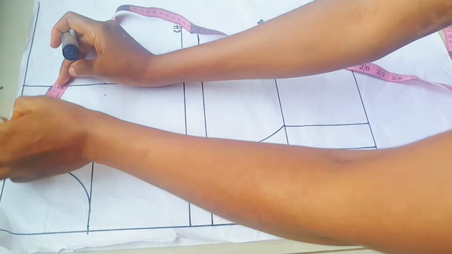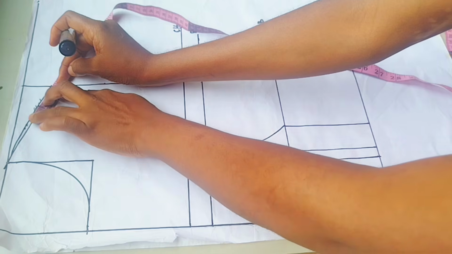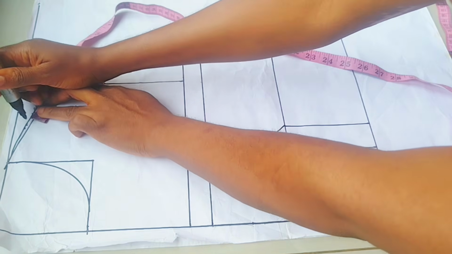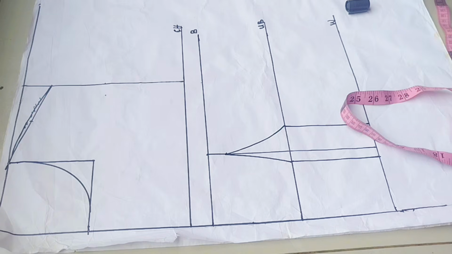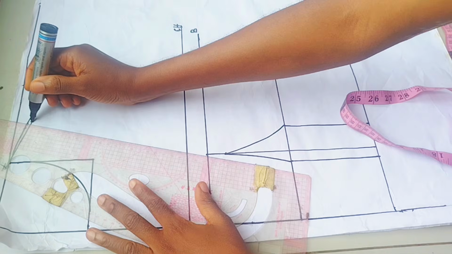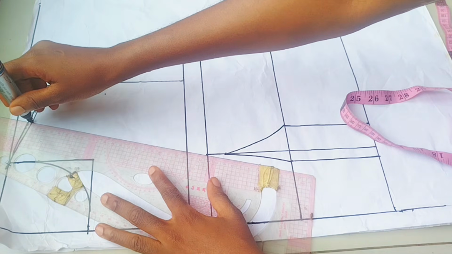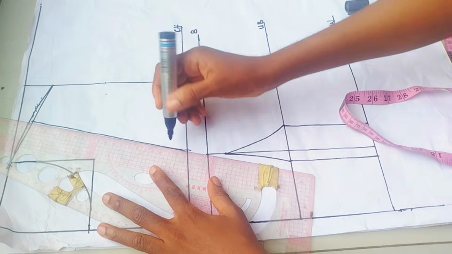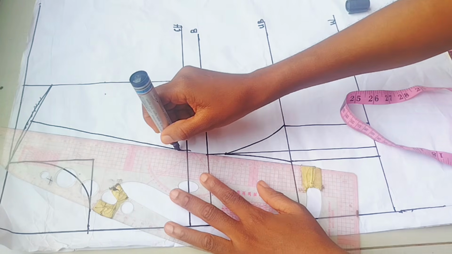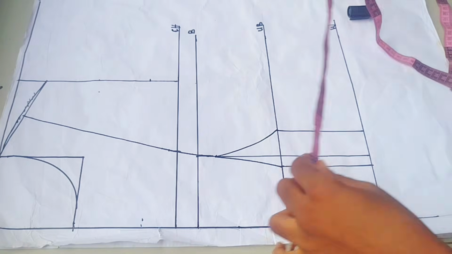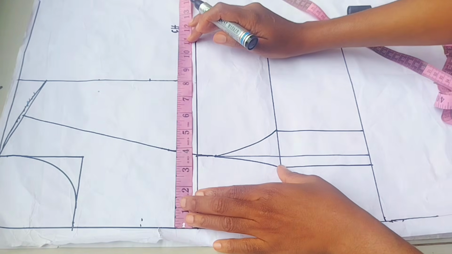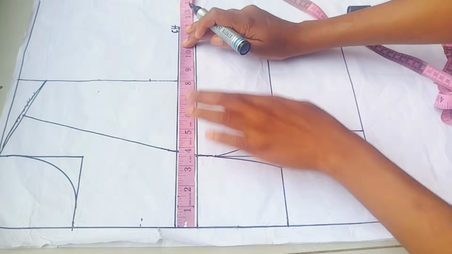Guys, the next thing we are going to be doing right now is to get the midpoint of our shoulder line. After getting the midpoint of our shoulder line, we connect it down to the bust line, as you can see. After connecting it down to the bust line, we are now going to be getting our armhole curve.